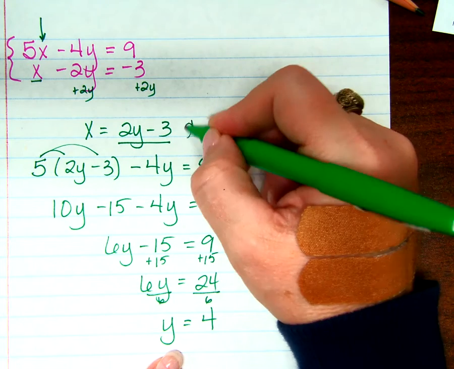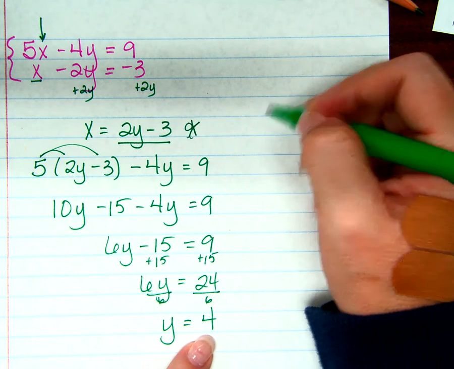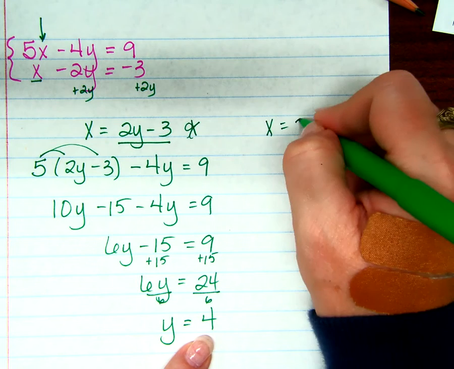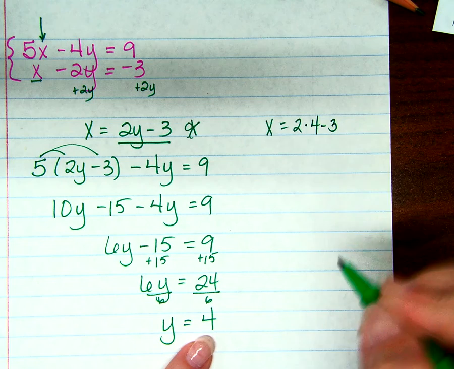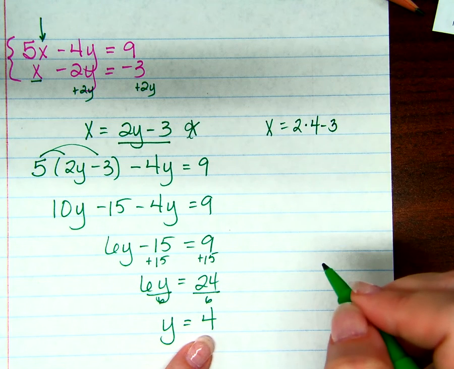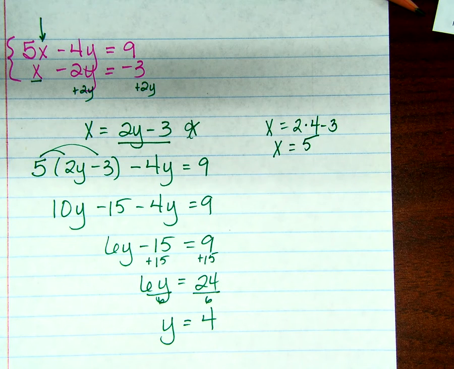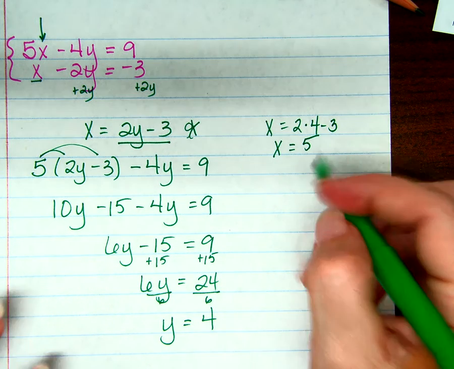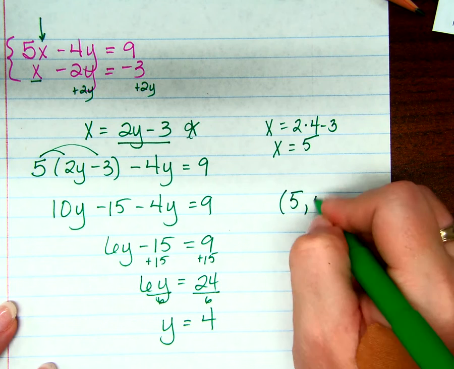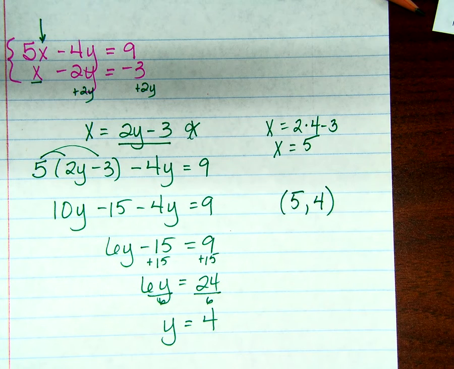I already have x solved for, and I know y, so I can go x equals 2 times 4 minus 3. 2 times 4 is? 8 minus 3 is? Is that my answer yet? No? Oh, yeah. How do you want to write it? Does it matter what order we write it in? Oh, yes. Absolutely it matters. Okay? 5, 4 is my solution.